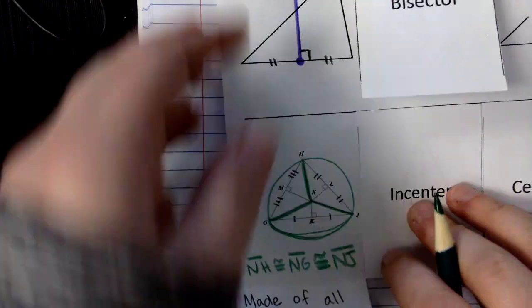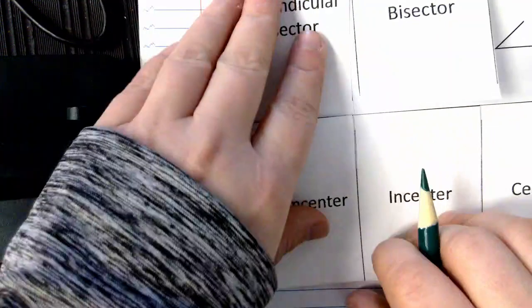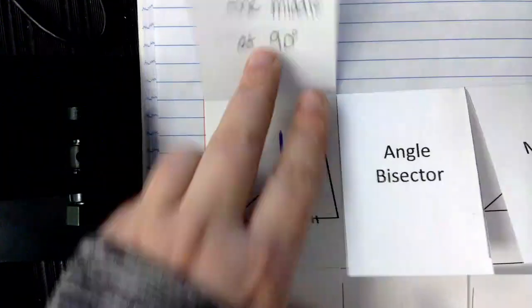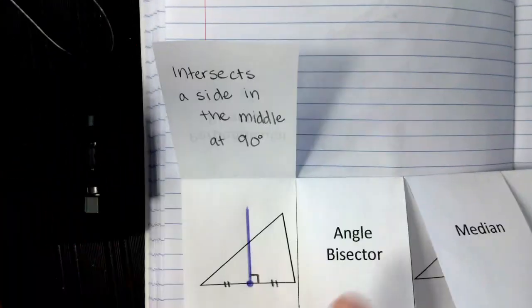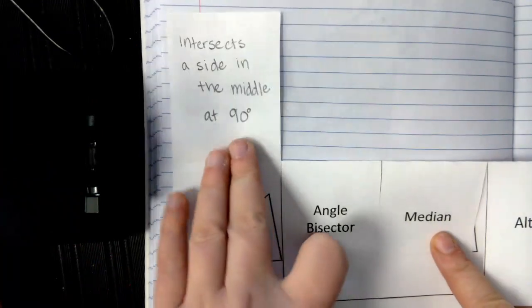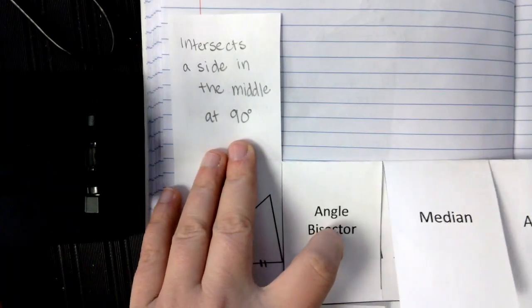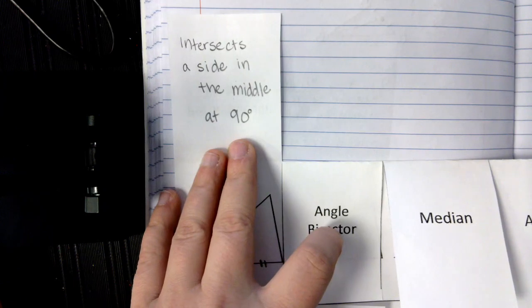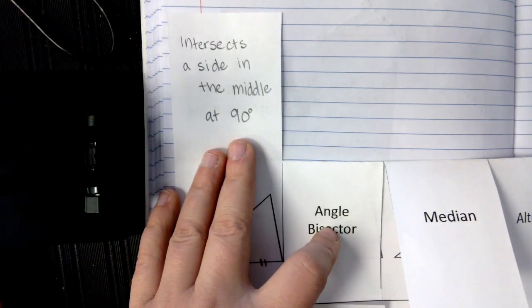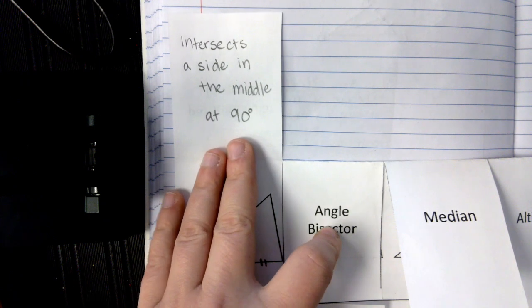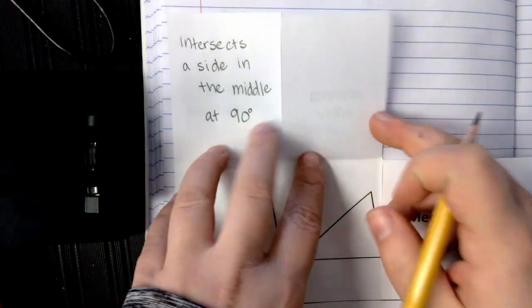It bisects an angle, so we're going to intersect an angle. And bisect means it's going to intersect where in the angle? Right in the middle, exactly in the middle.